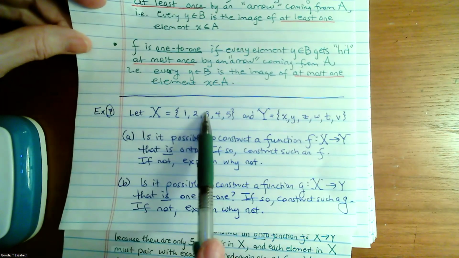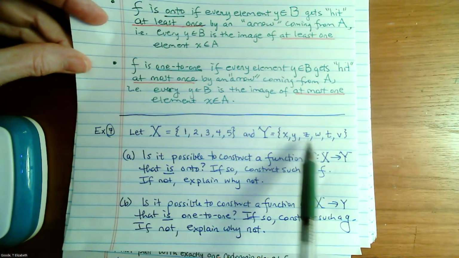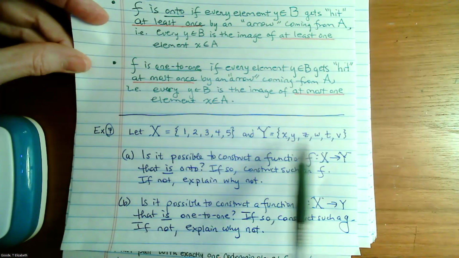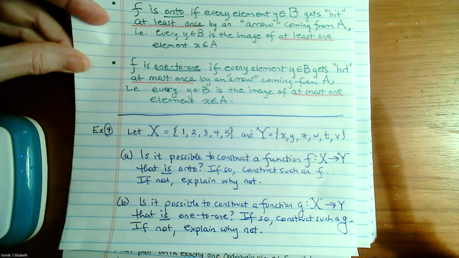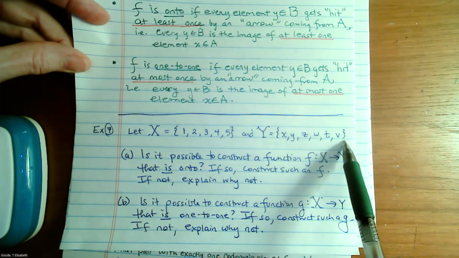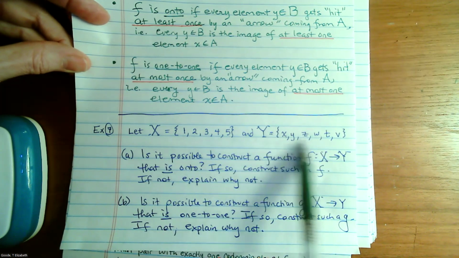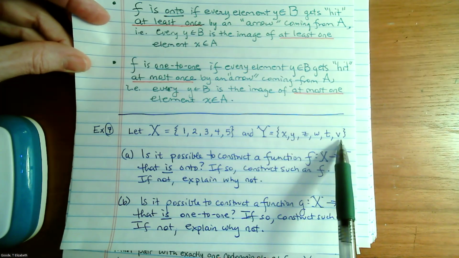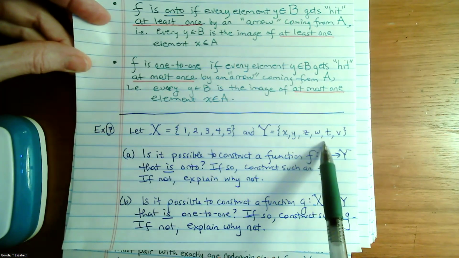So if we're going from X to Y, can we build a one-to-one function F where each element over here in Y gets hit by at most one arrow? Yeah, we sure can, Ronnie, because we have enough elements over here to handle 5 different arrows coming out of X without anything from the codomain getting hit by 2 arrows. I mean, there are lots of functions that would have 2 arrows hitting a particular element, but those would not be one-to-one, would they?